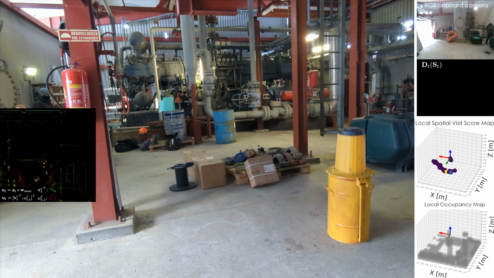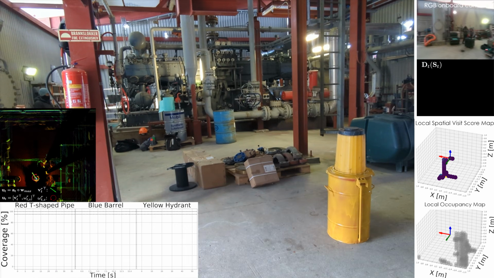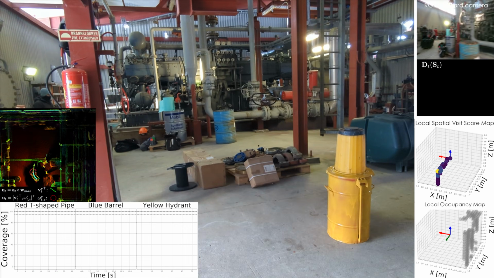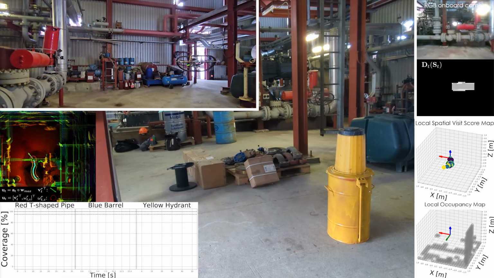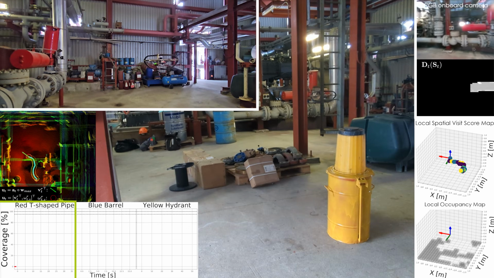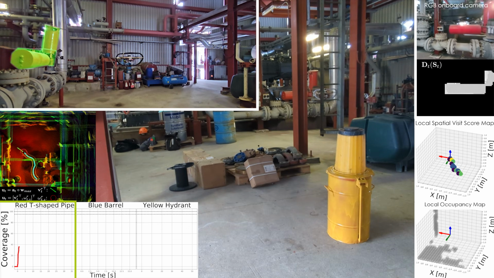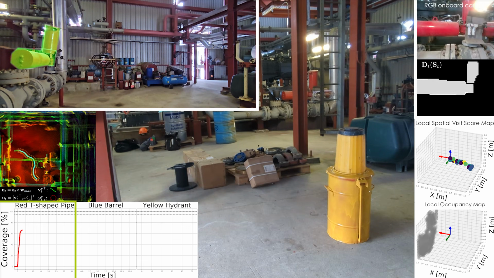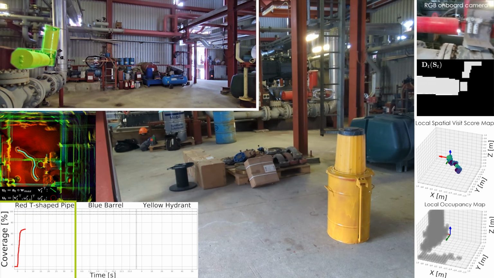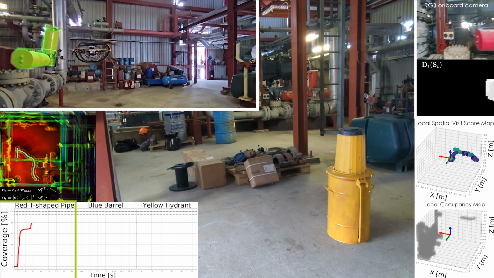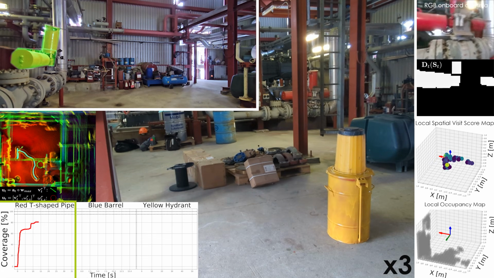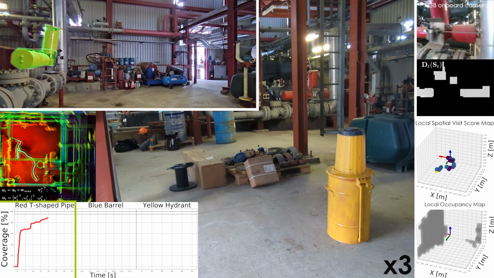In the second experiment, the robot performs a multi-semantic inspection mission in an industrial environment. The agent is tasked with identifying and inspecting a predefined set of objects: a red T-shaped pipe, a blue chemical barrel, and a yellow refinery hydrant. The policy ensures collision-free inspection, with the agent carefully navigating around obstacles while maximizing the visible surface area of each semantic object.